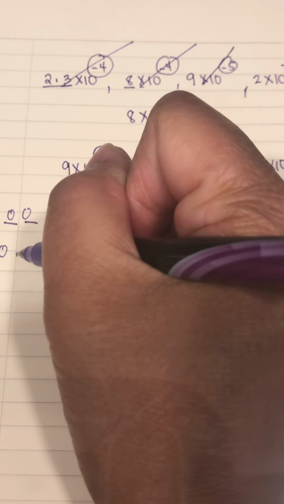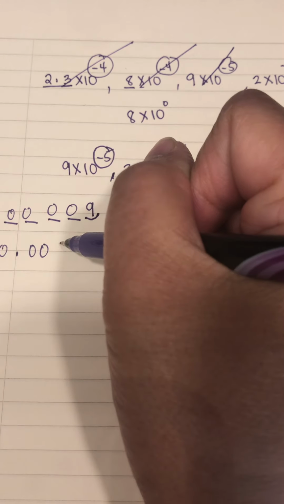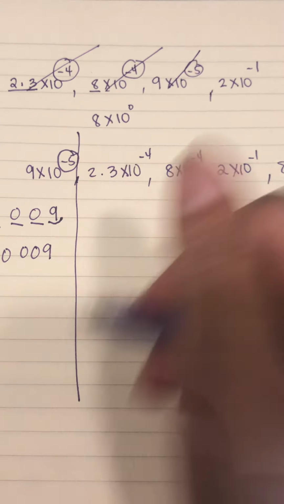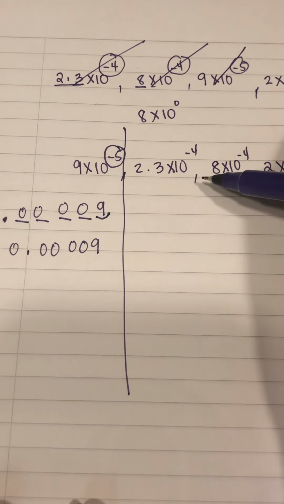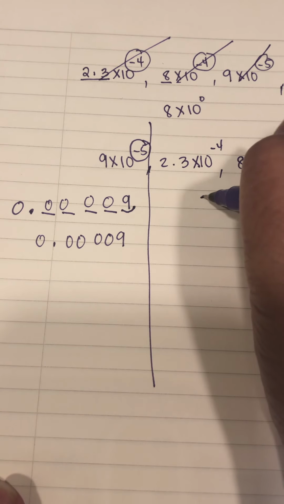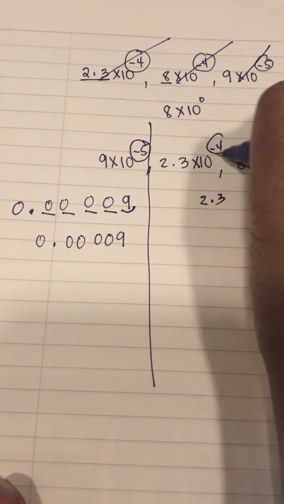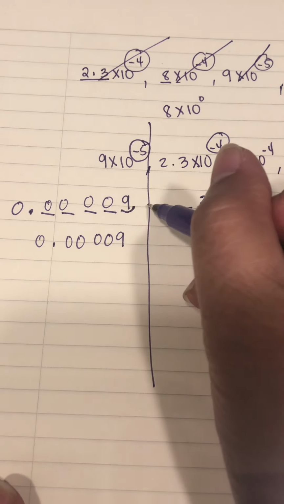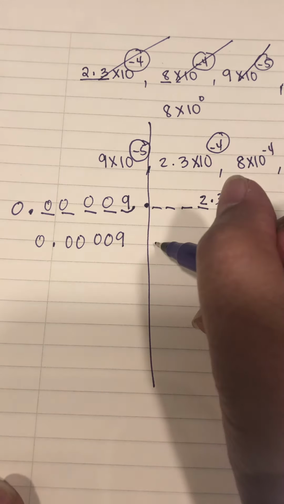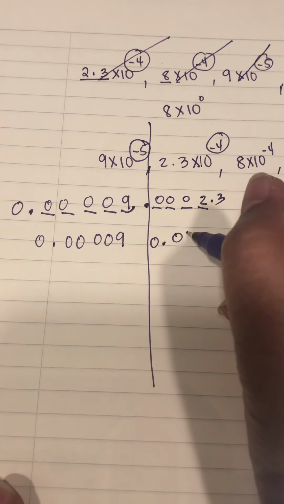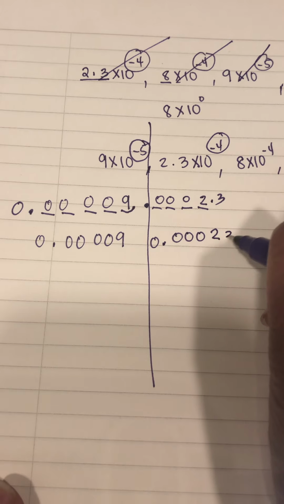So now that is 0.00009. And then this one is 2.3. I would have to move 4 steps back. 1, 2, 3, 4. So it's 0.00023.